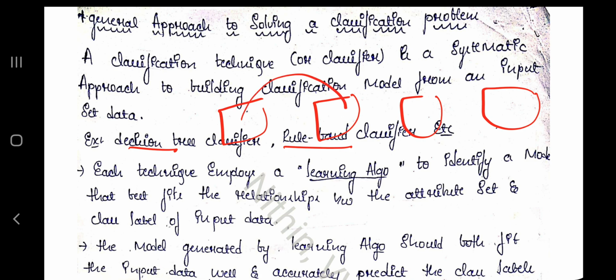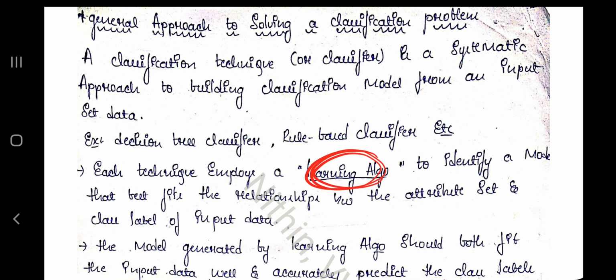All these algorithms have something in common, which is called the learning algorithm. There is a learning algorithm in all of these that is common to them. That's the first point you need to write. The general approach is that there are many algorithms, and in all of them there is a common feature, called the learning algorithm. In the learning algorithm, you will be able to identify the best way to do a task.